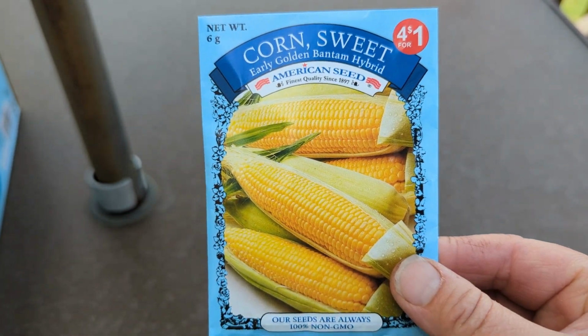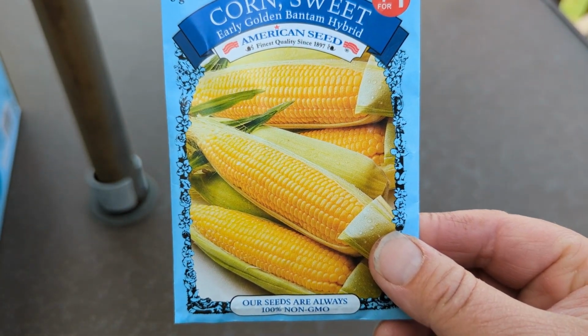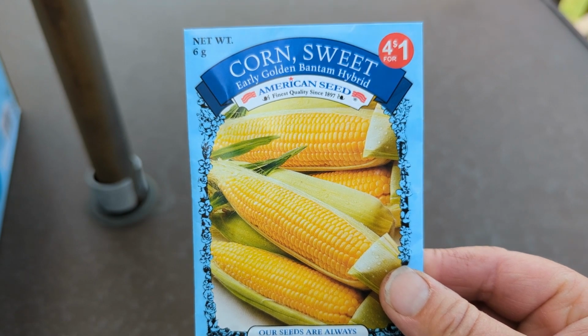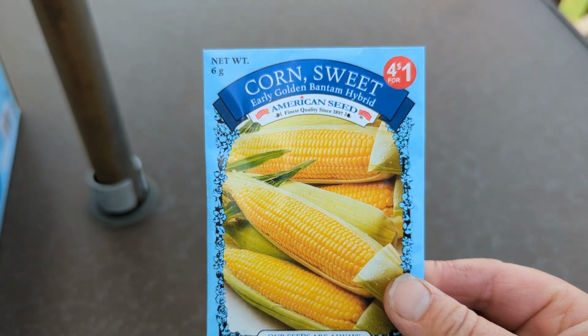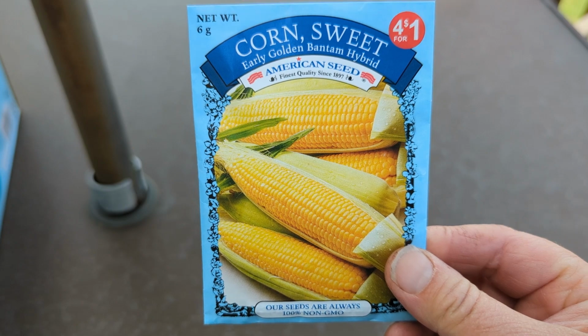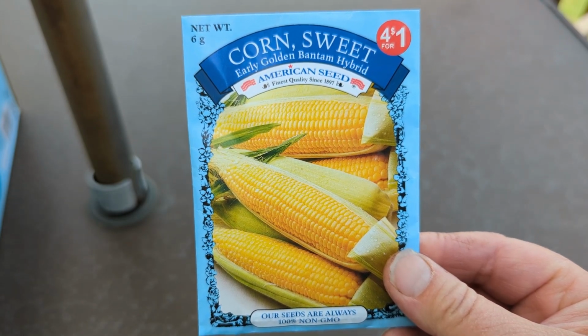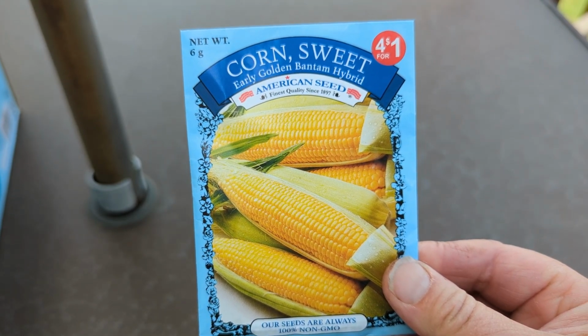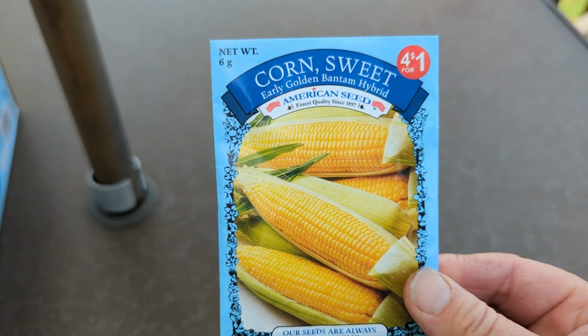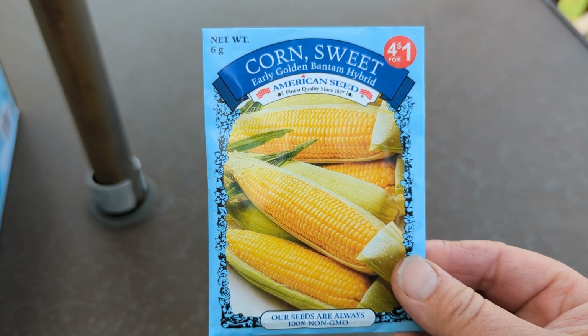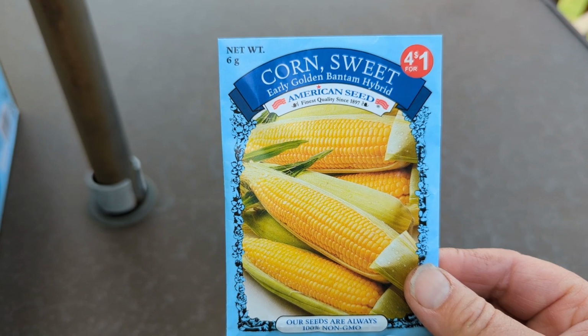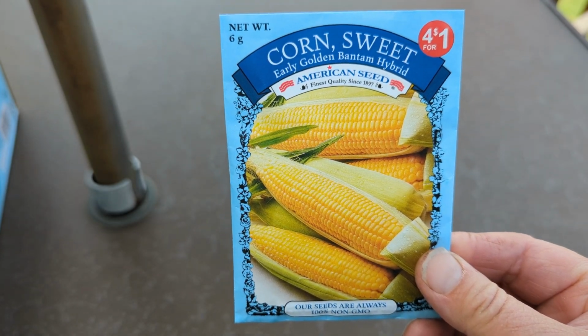So if you were to plant this corn, let it dry at the end of the season and save the seeds, and then plant it again the next year, you would not get the exact same corn. You would either get something that's stronger to one of the varieties or the other. A lot of times they're still good and they're still edible, but you just won't get the same one that you purchased the original seeds from.